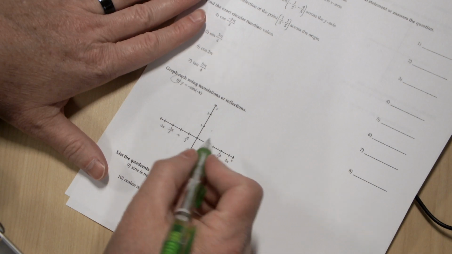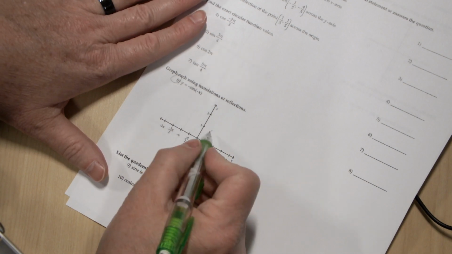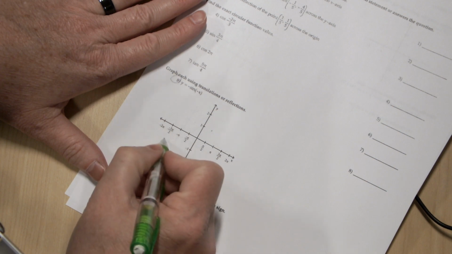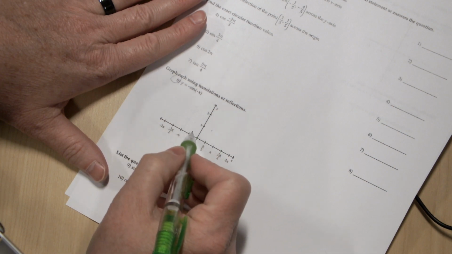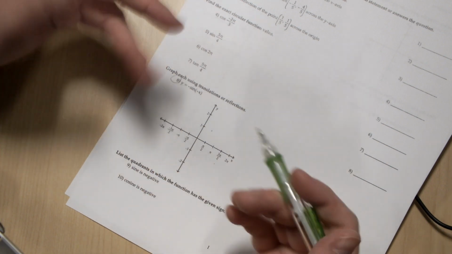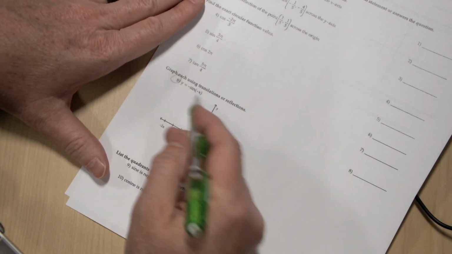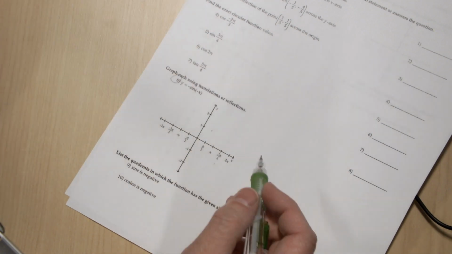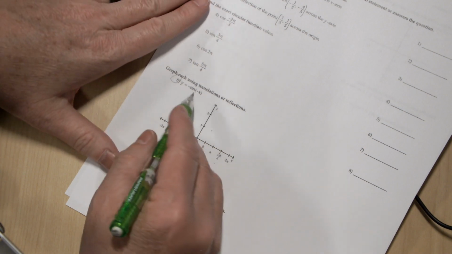But if I can't remember how to do that, so the reflection about the x, this point would now be over here, this point would now be over here, and here we were down, so now we're going to be over. It's just a total reflection, but then a reflection about the x as well is going to change these. Well, let's go ahead and just pick some values and plug them in.